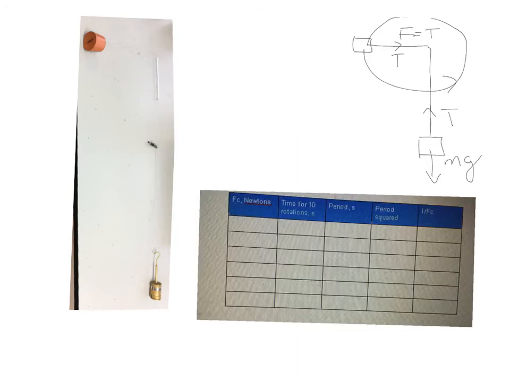So now you fill in this table in your lab book. So F_C, that is that force towards the center, so that is the same as mass times g. Make sure if you're using 9.8, convert the mass to kilograms. And time is how long it takes to do 10 complete loops. Then you divide it by 10 to get a period. And you do it for different masses.